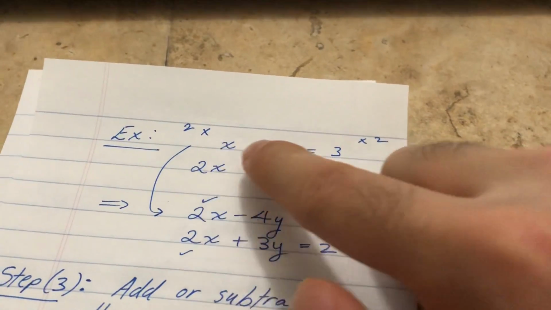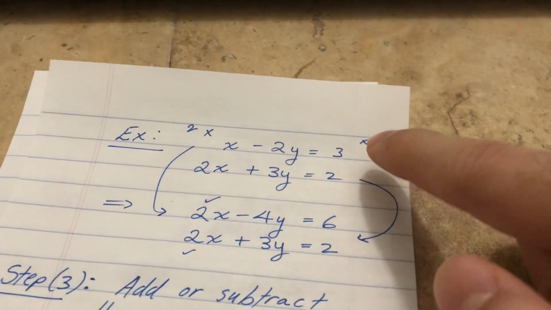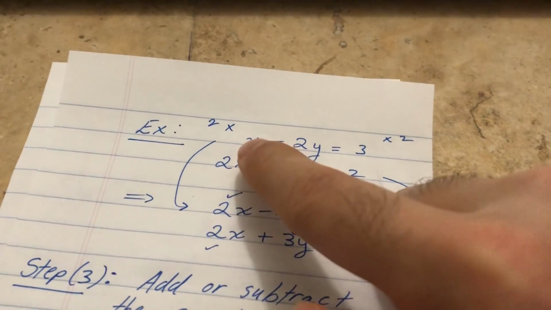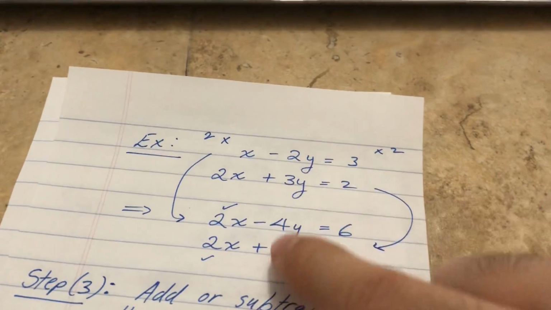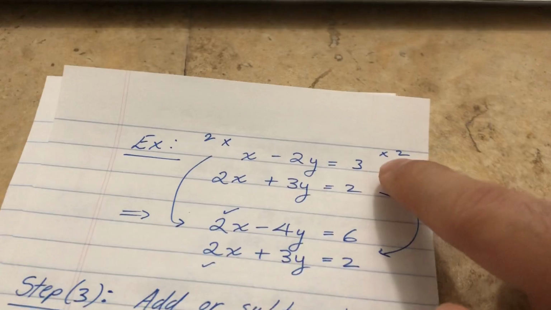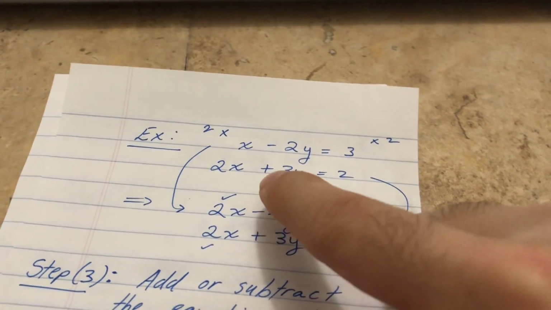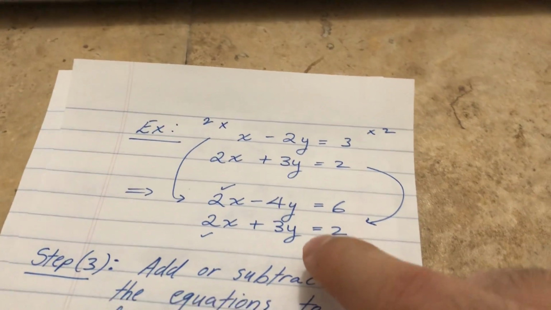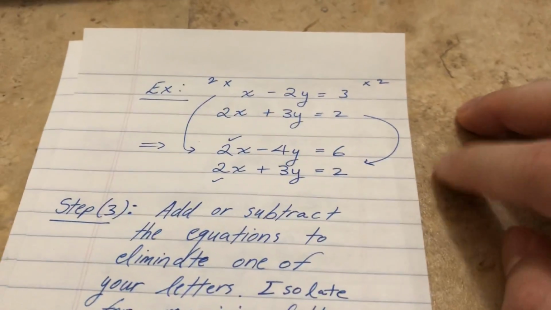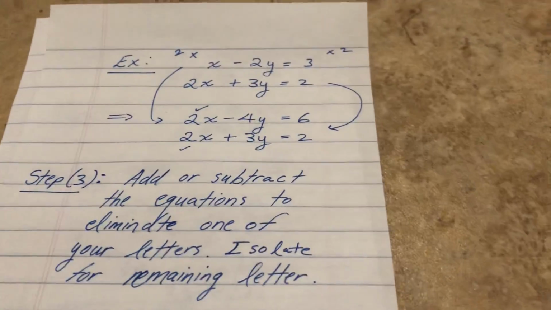But if I multiplied the top equation, if I multiplied each term by 2, what would I get? Well, the first equation would turn into 2x minus 4y equals 6. Notice how I've multiplied every single term by 2. The second equation remains unchanged. Now, I've completed step 2, and I can jump to step 3, which is add or subtract the equations.